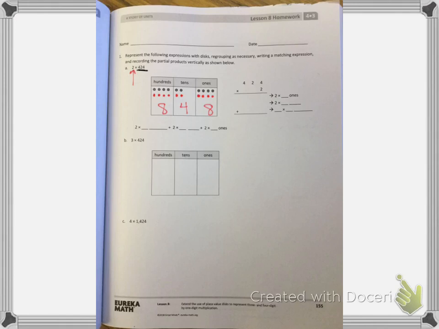So they've kind of helped us out. So 2 times 4 is 2 times 4 ones, which is 8 ones. And then 2 times 2 tens is going to be 40.